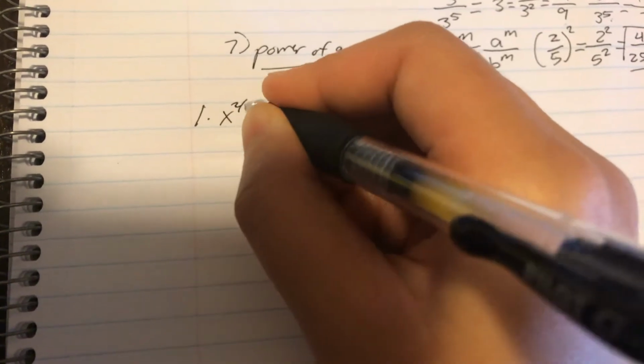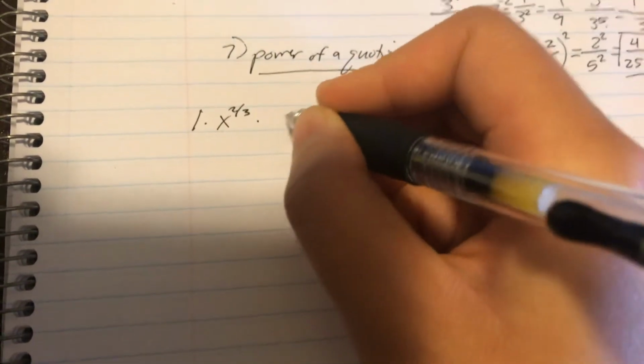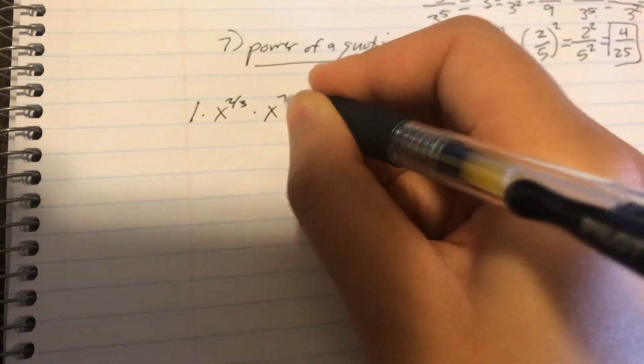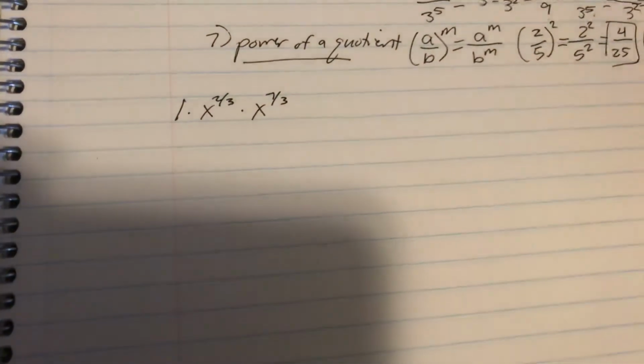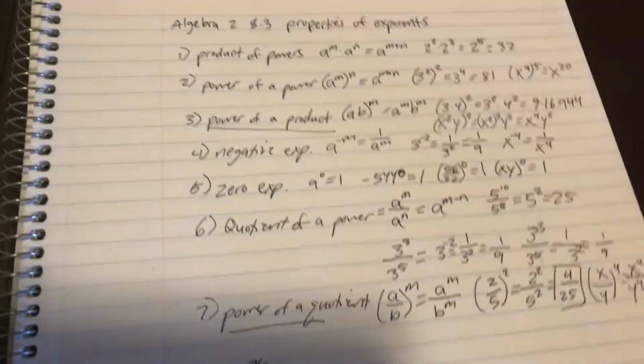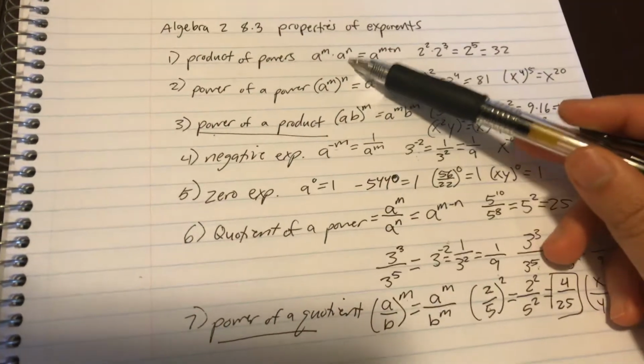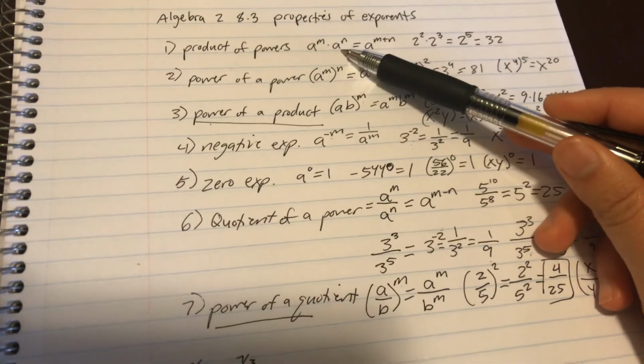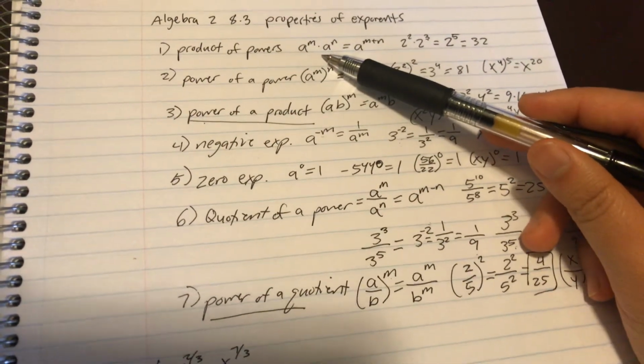So let's say I have x to the 2/3 power times x to the 7/3 power. One thing that might be really helpful for a lot of y'all is, first of all, just figure out which property we are going to use to simplify this one. Take a look at what we have here, and it looks like it's going to look the most like number 1, product of powers. So when that's the case, we're just going to add the exponents.